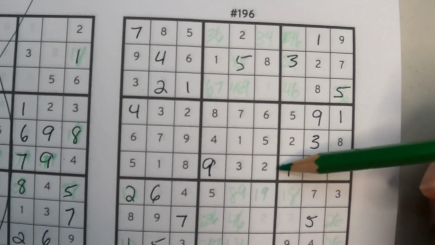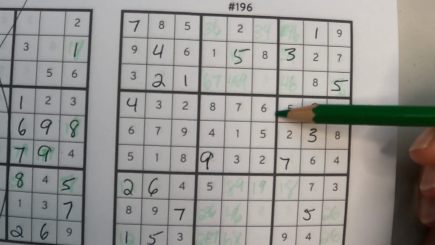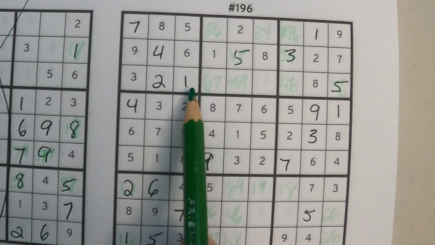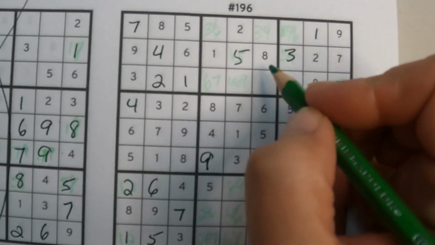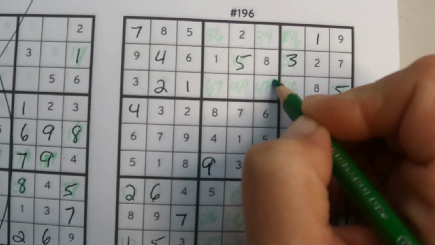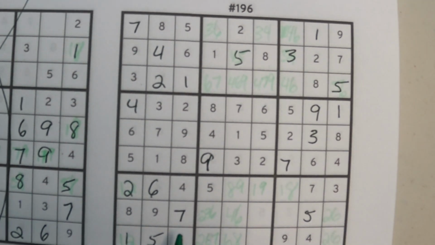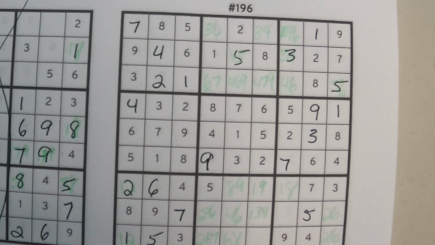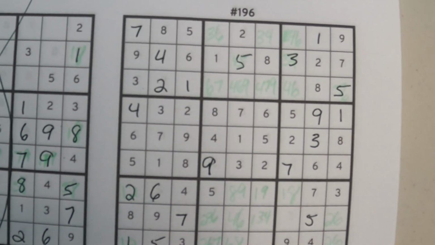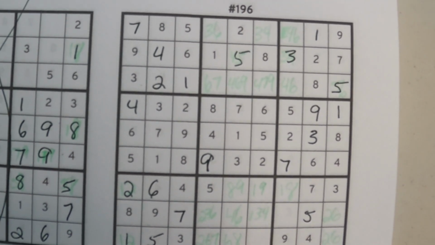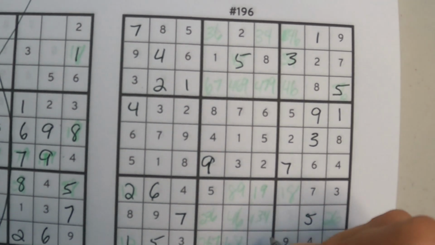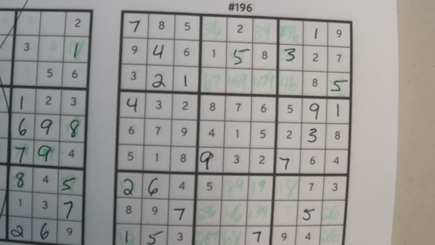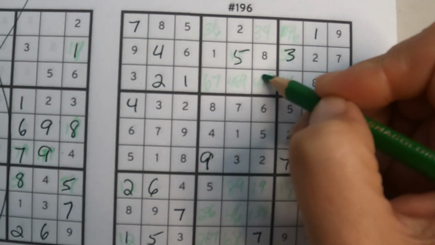So if we do this column, we're missing 1, 3, 4, 7, 9. We've got 1 and 3 here, so 4, 7, 9. 7, 9 here, so 1, 3, 4. 1, 3, 4, and 9 here. So that means this is our 7. And then we can get rid of this 7.